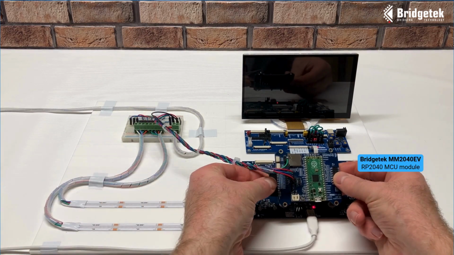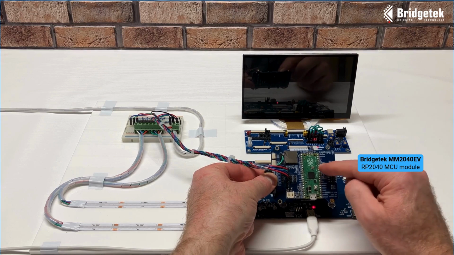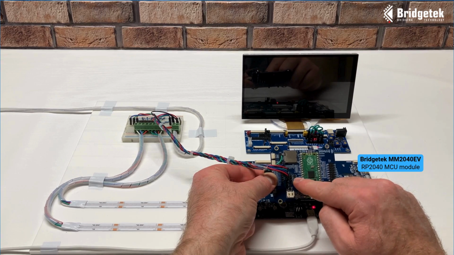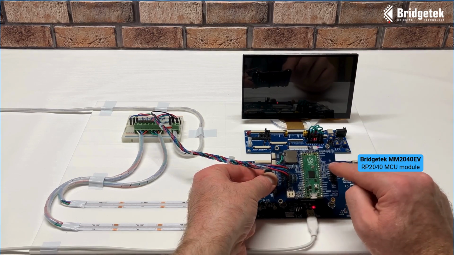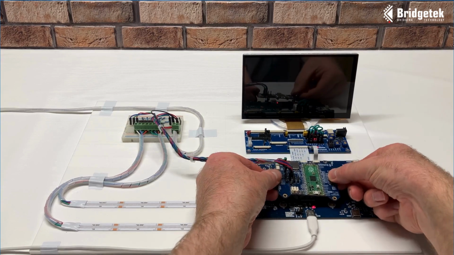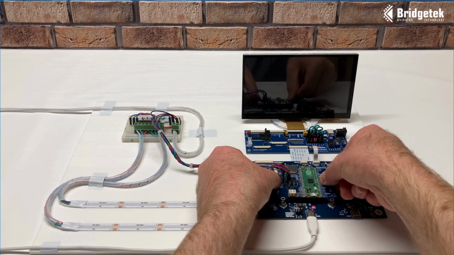We have our MM2040 EV module here with RP2040 MCU. We have connectors for the RP2040 I/O, the SD card and for the EVE module. The MCU board connects directly to the ME817 EV.